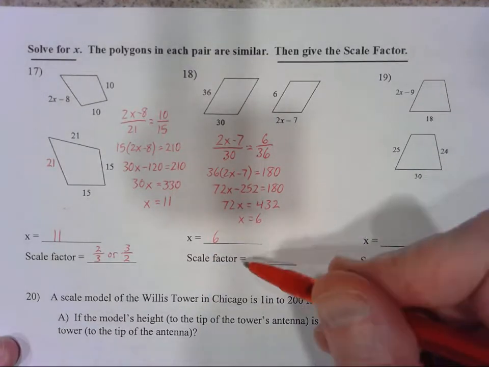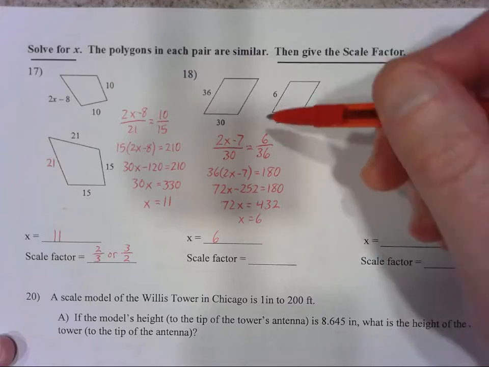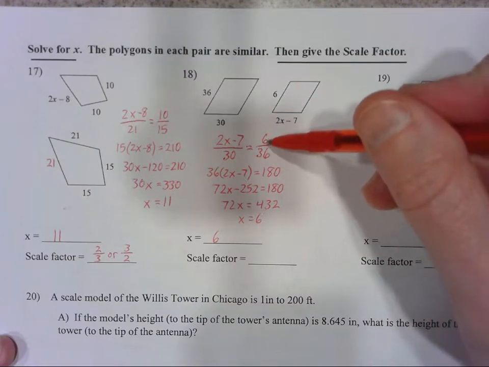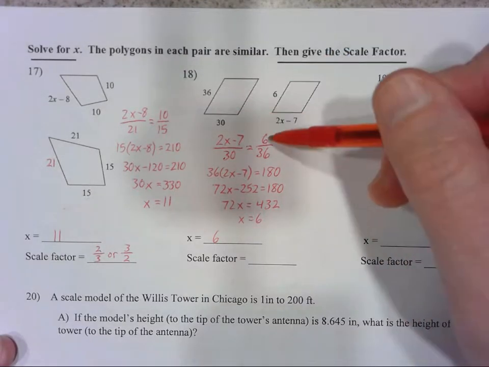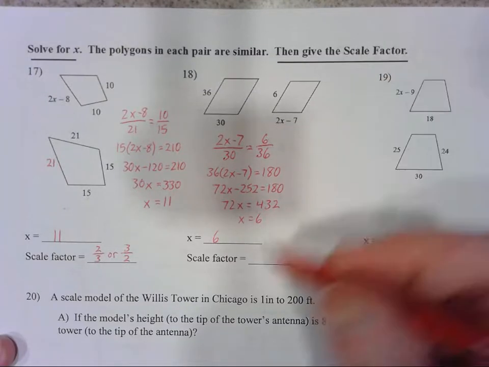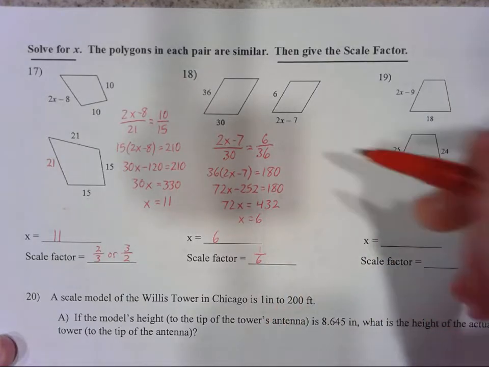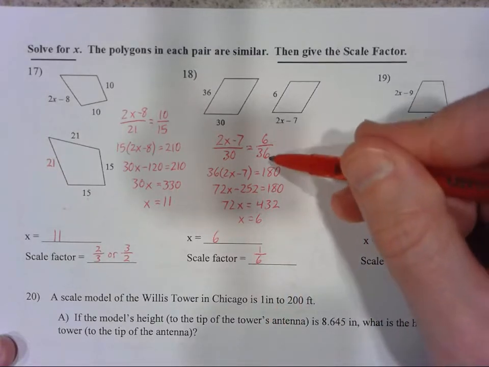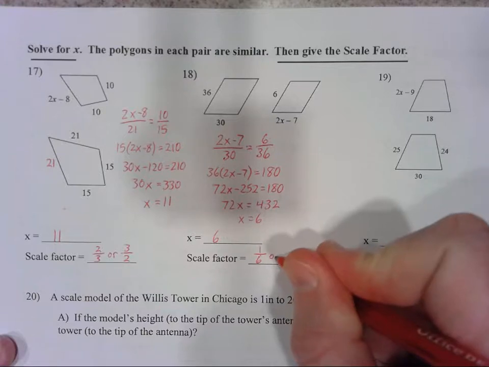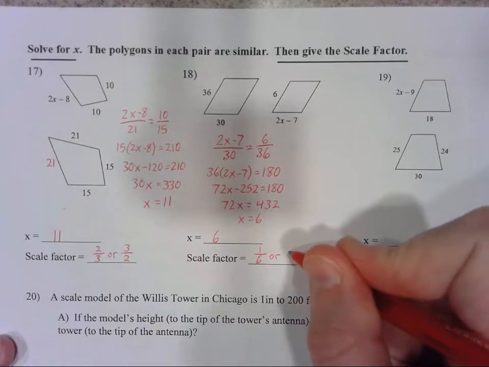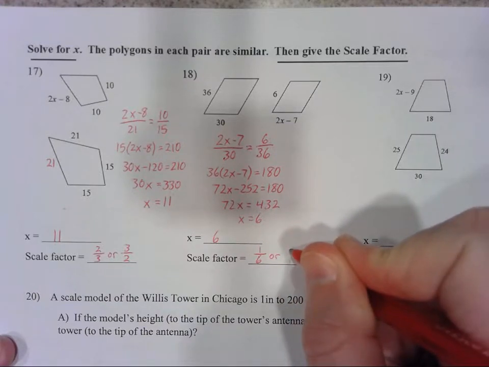So again, the scale factor comes from the ratio that we do know. 6 goes with 36. So both of those numbers can be divided by 6. So that can reduce to 1 over 6. Or if we had done 36 over 6, it could reduce to 6 over 1, or just 6.